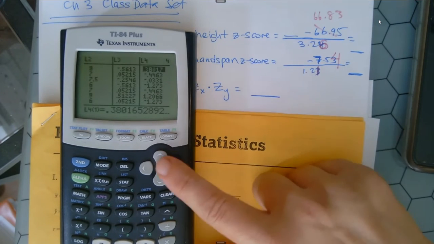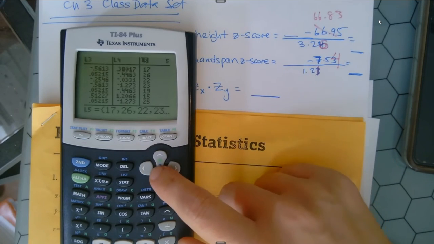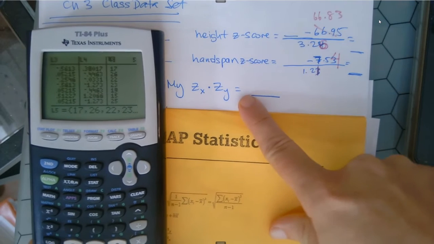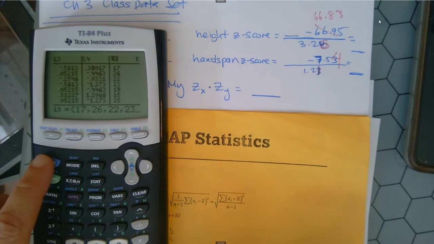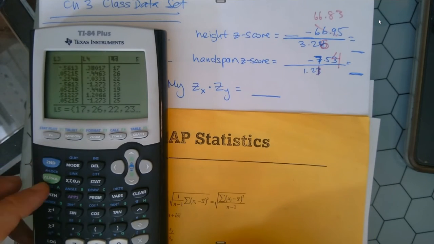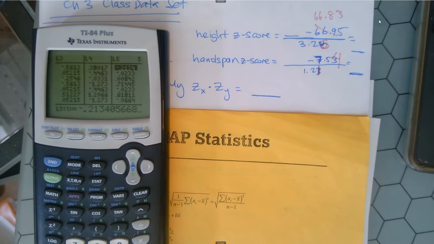All right. Last step, last column is going to be, this is an old list of mine, I don't care. So list 5 is going to be multiplying the two z-scores, right? That was the next step. So I'm going to say take this list and multiply them. So list 3 times list 4. Yep, that's it. So that's going to be everybody's 2 multiplied z-scores.